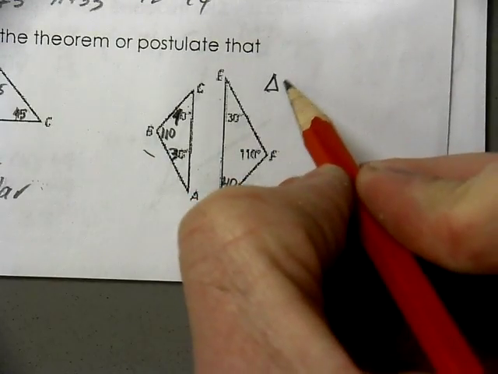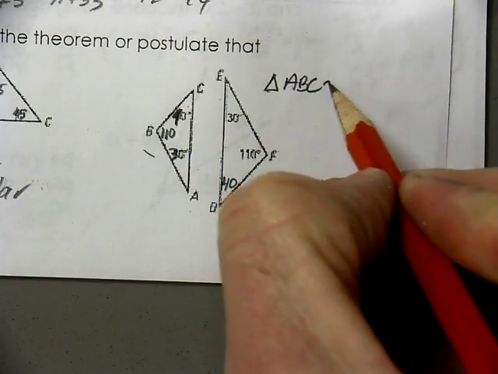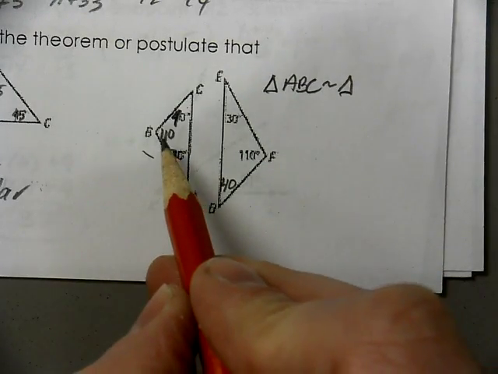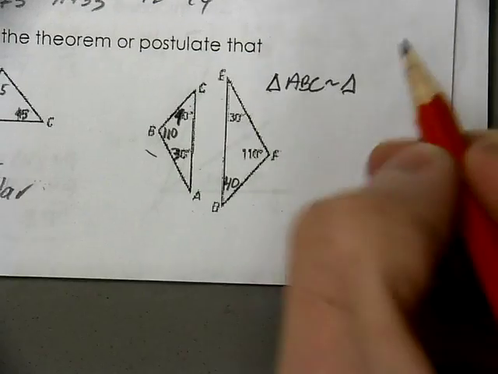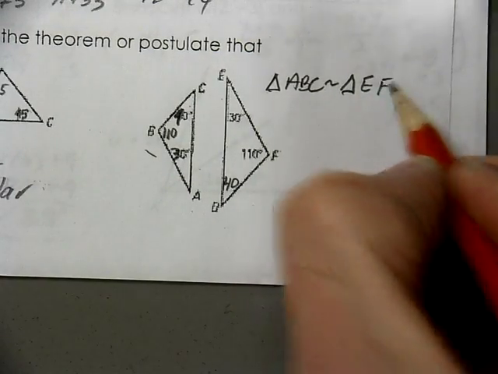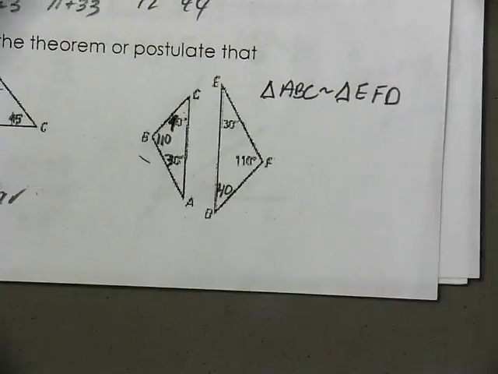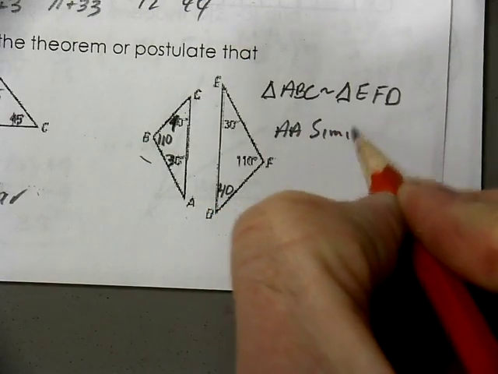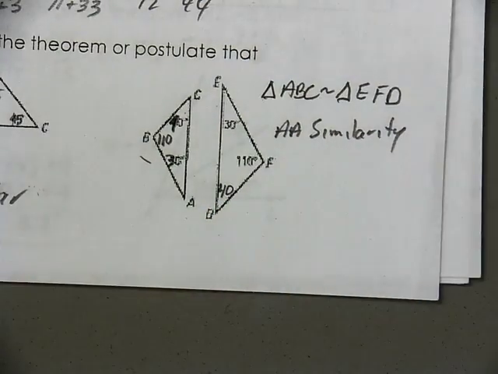So we have triangle ABC. The order I went from was the 30, the 110, and 40. So I have to say the 30, the 110, and the 40. And again, we did that by angle-angle similarity.